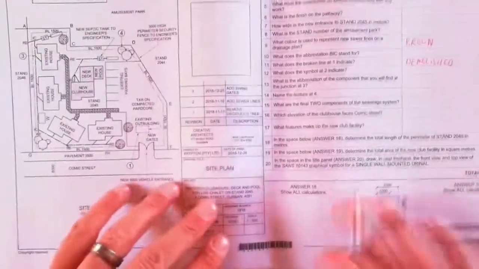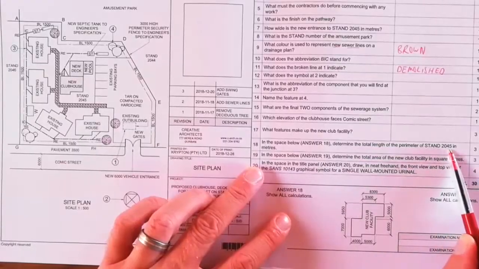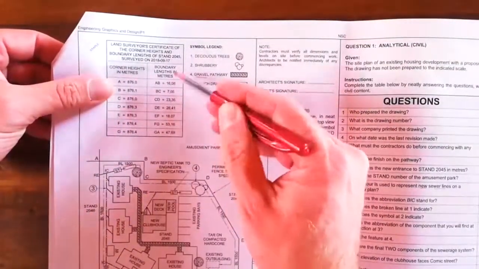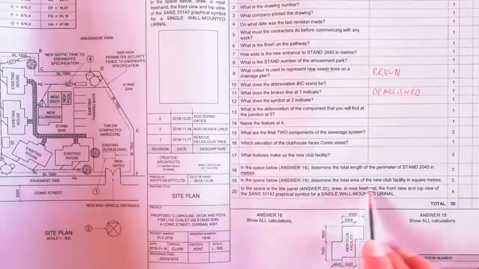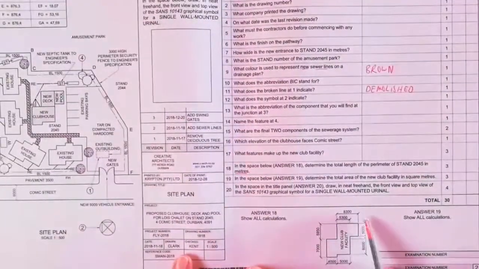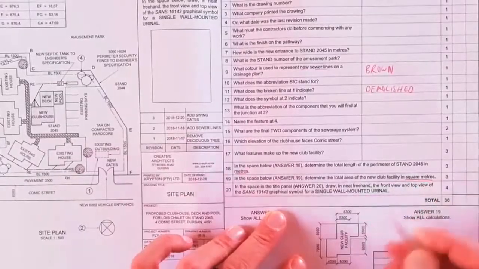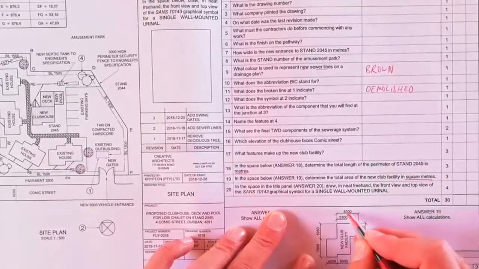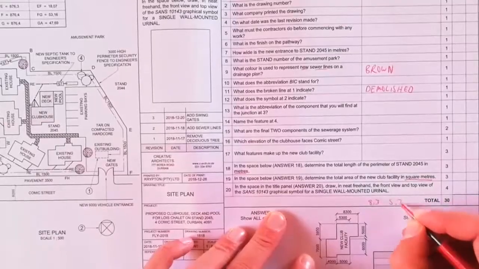Let's go on to the last couple of questions here. In the space below, determine the total length of the perimeter of the stand in meters. So again, the answer must be in meters. And of course, there you're going to get your boundary lengths from the list that is provided for you. When you get to the total area, they've given you this drawing here, and people, again, make sure the answer here must be in square meters. The measurements given are in millimeters, so you have to convert these millimeters to meters. So it's easy. 8,300 is 8.3, 5,300 is 5.3.